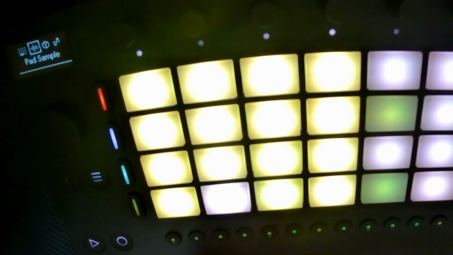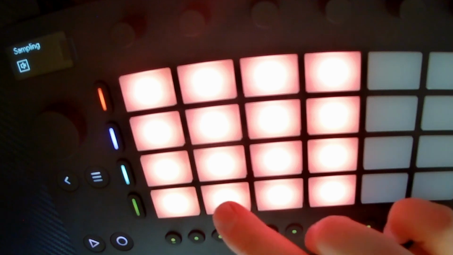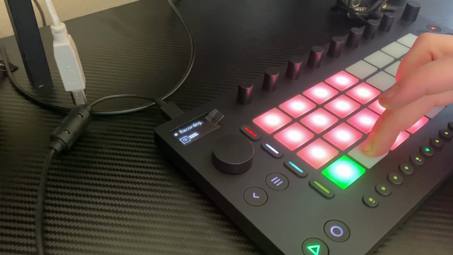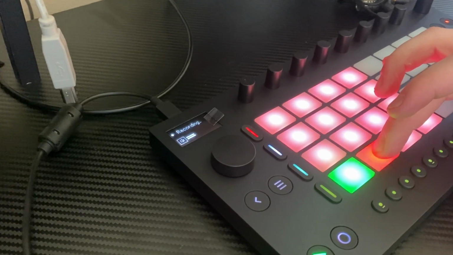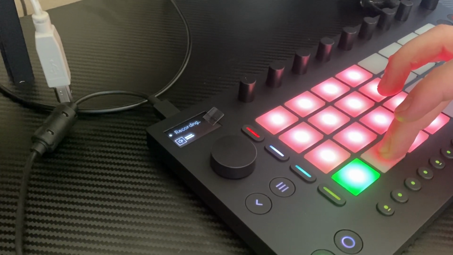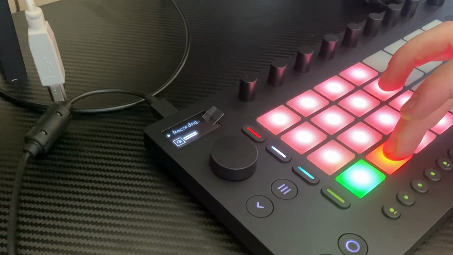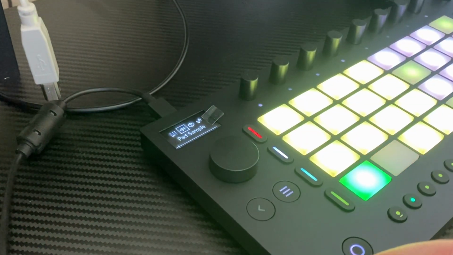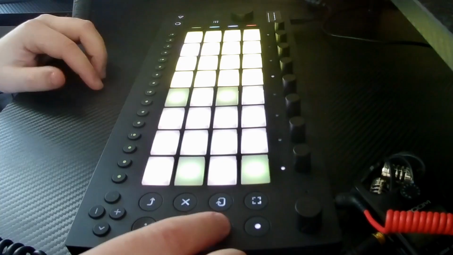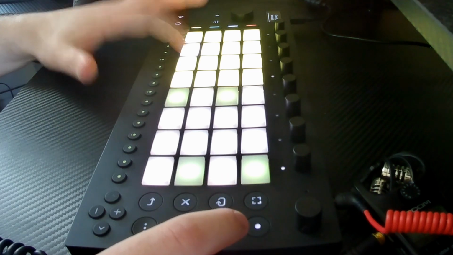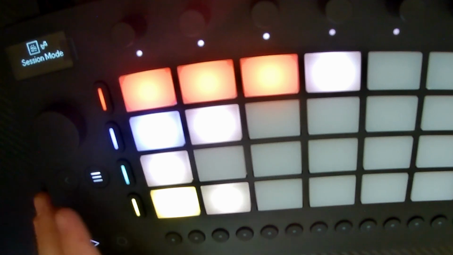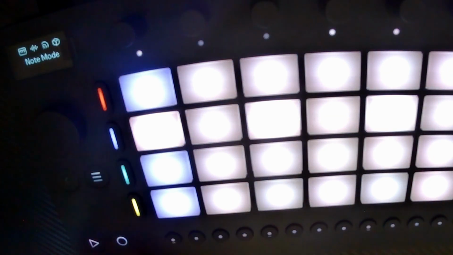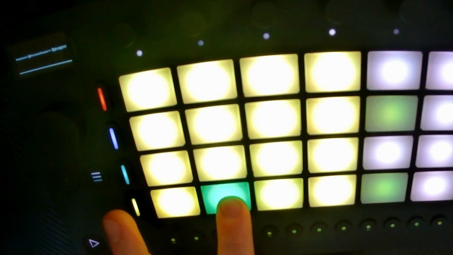We'll come over here, click on this pad. We'll go to resample. Yep, we sure are. And we could just hold this bad boy down. So now we could come back, unmute this, and we're just going to want to change the scene here, or the clip, so that we're not overplaying that clip. And we come back here.